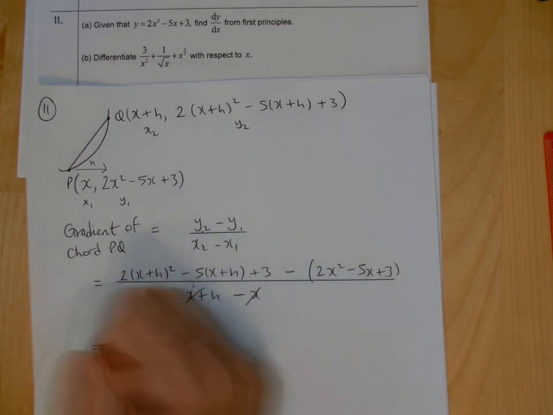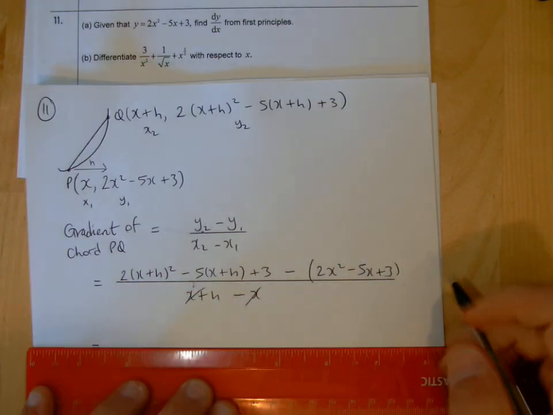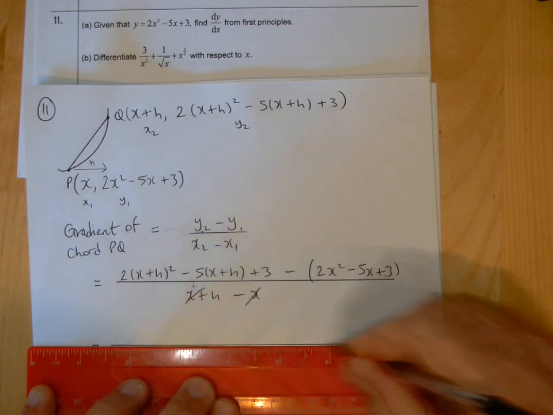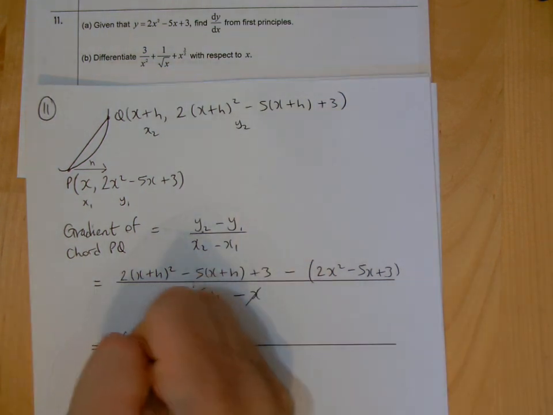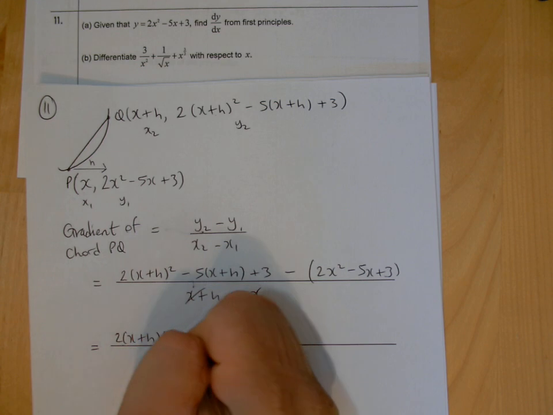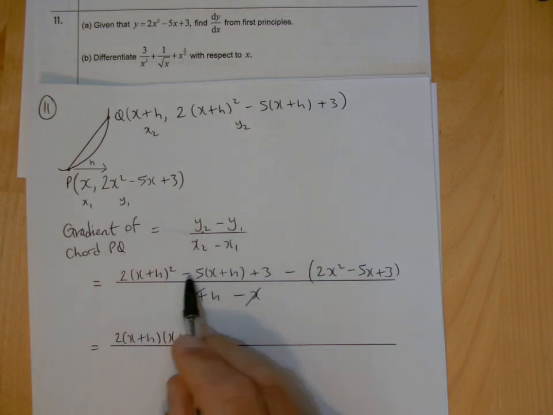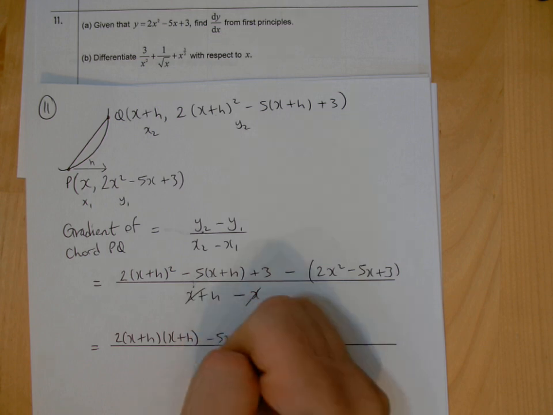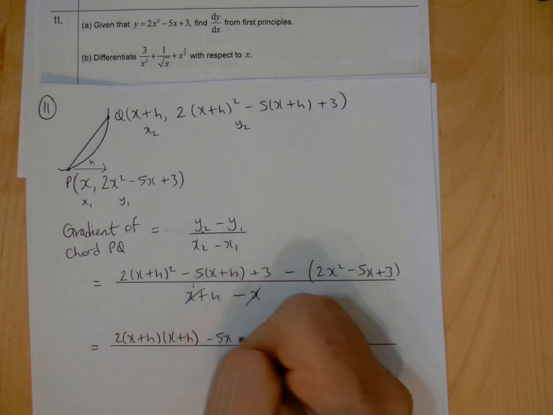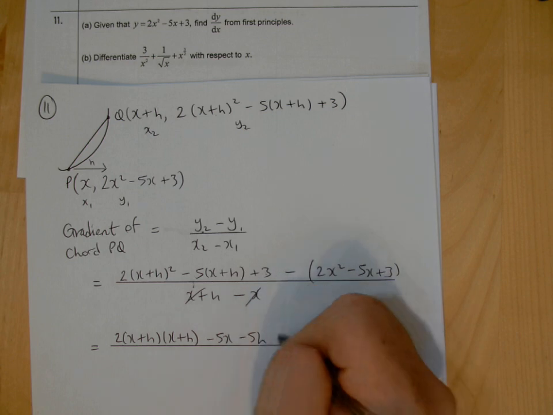So on the top then, we just need to tidy this up a bit, start expanding, okay? I think here we'll maybe write the bracket out twice, just to begin with, because that's what it is, squared. And then we could start expanding this. So minus 5 times x is minus 5x. Minus 5 times h is minus 5h. I've got plus the 3 there.